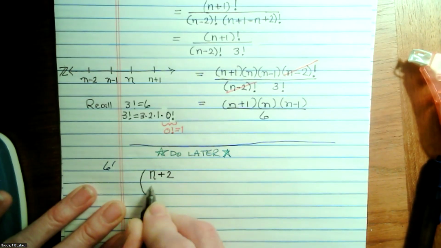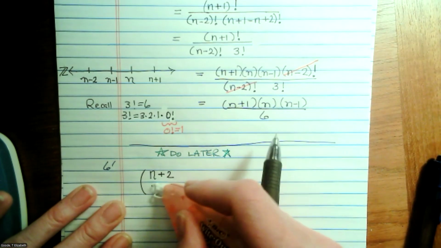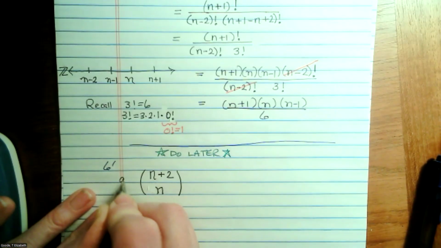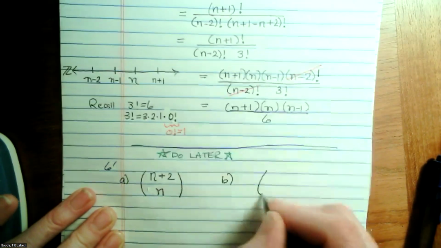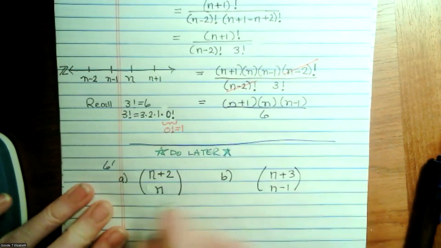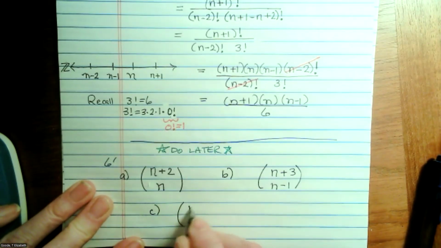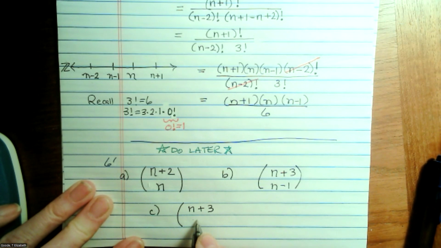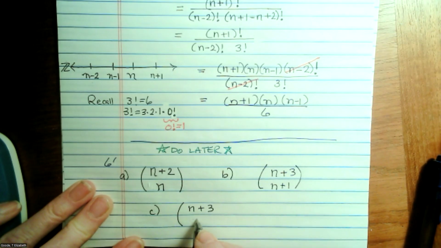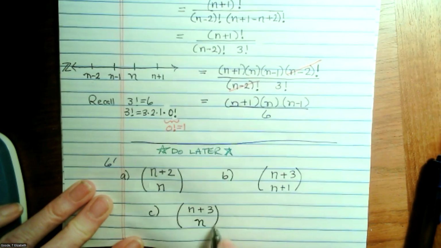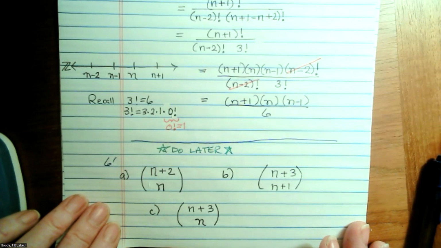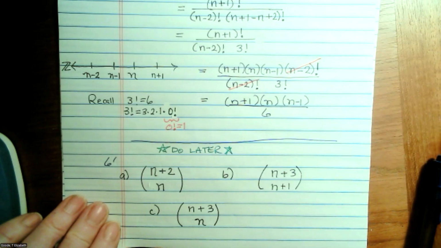N plus 2, choose. Well, let's keep it simple at first. N plus 2, choose N. It can be A. B can be N plus 3, choose N minus 1. And C can be N plus 3, choose. Oh, did I put N minus 1 there? I'm going to put N plus 1 there. And then I'll put N plus 3, choose N. That'll give you some practice. And just assume N is big enough.